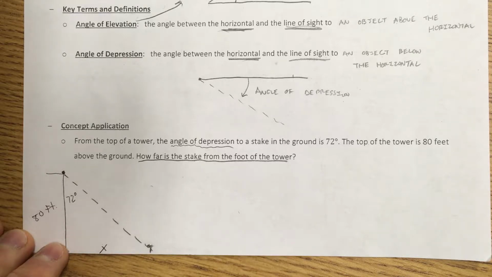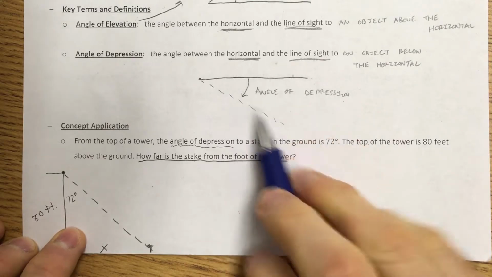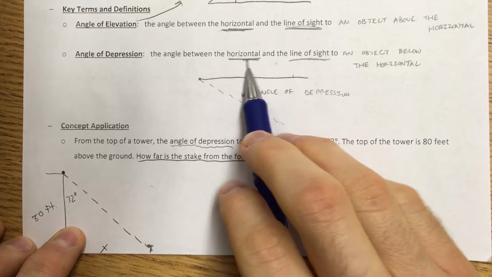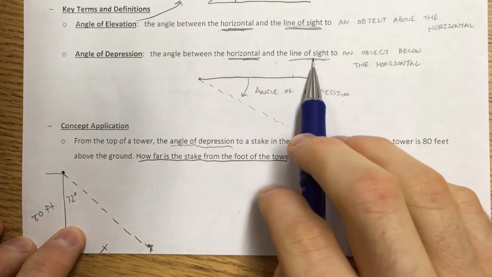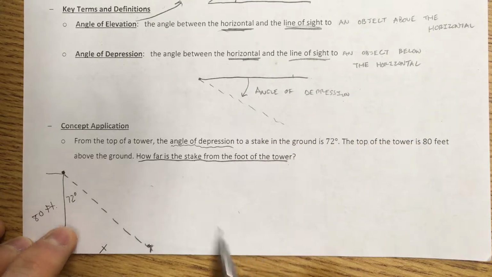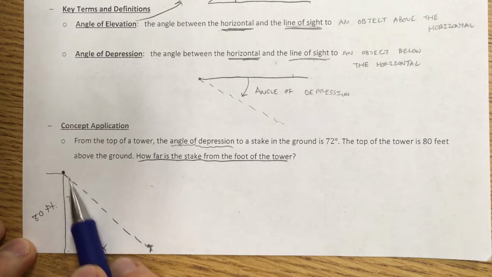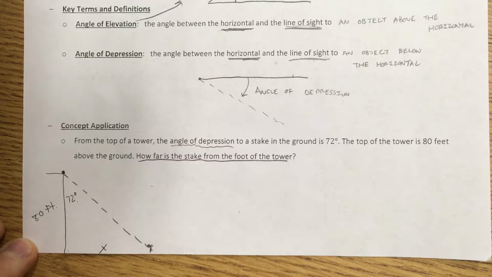Now, we need to refer back to the definition. A lot of students did this, and in fact, when I first looked at this problem, that's how I did it. But it's not using the definition correctly. If we look at the definition for an angle of depression, we have to have a horizontal and then go down to the line of sight. Well, here, we don't have a horizontal. We just went down and assumed that would be our angle of depression.